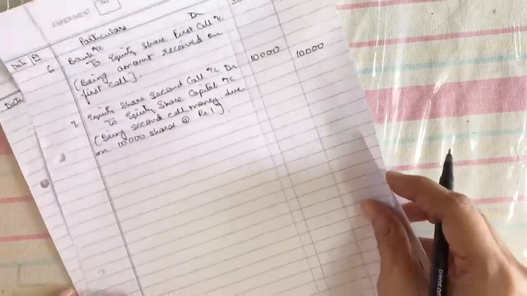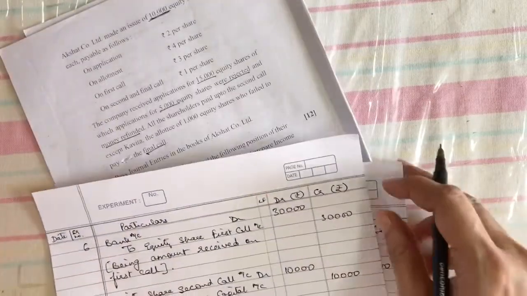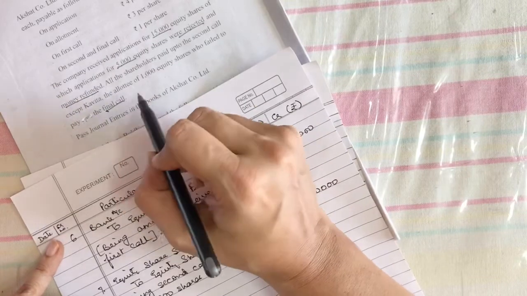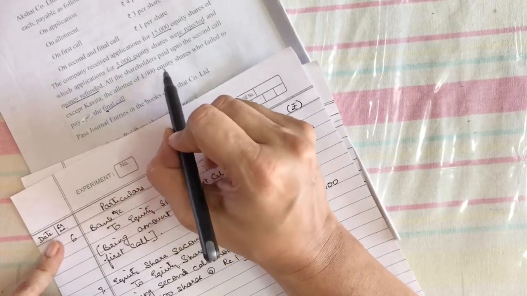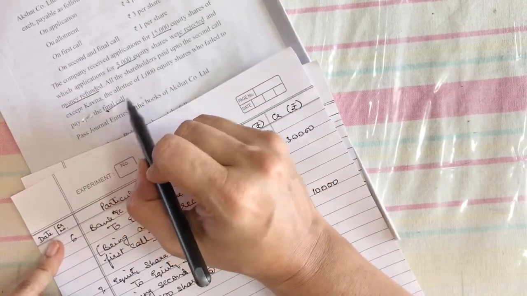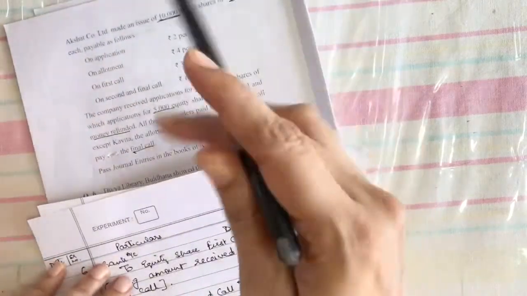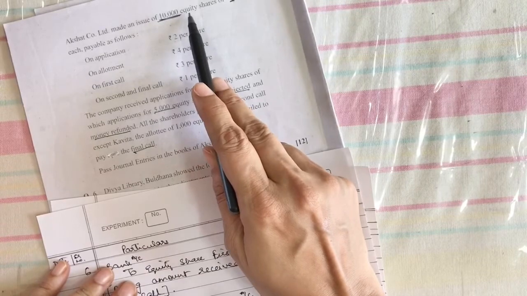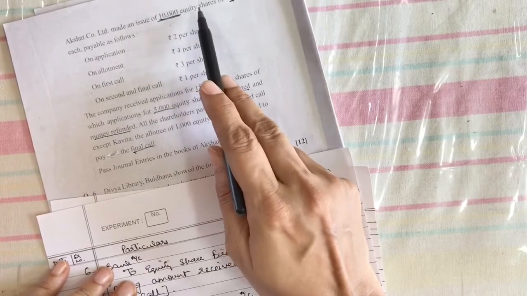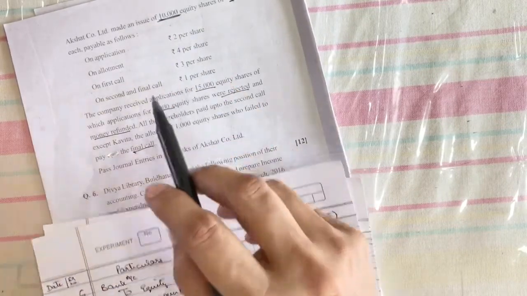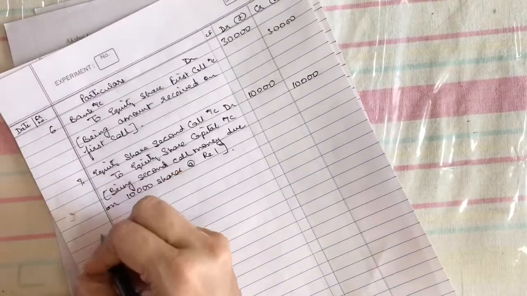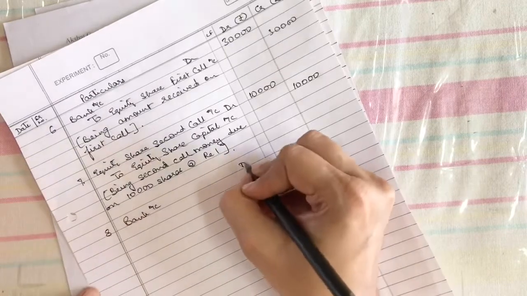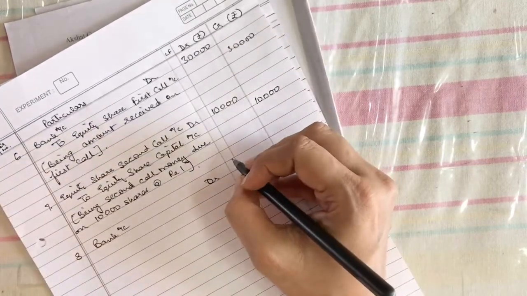Now, how much have you actually received? See, how much money have you received in bank? Kavita, who is the allottee of 1,000 shares, has failed to pay the final call. So 10,000 minus 1,000, only 9,000 shares. You have got money only from 9,000 shares at the rate of rupee 1. So bank account debit will be 9,000.